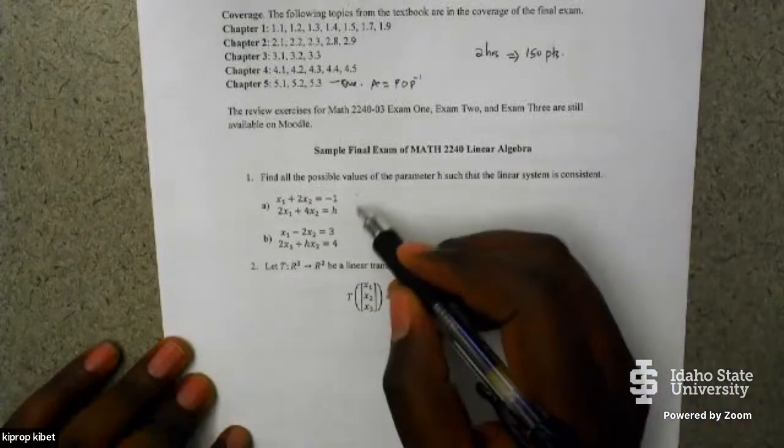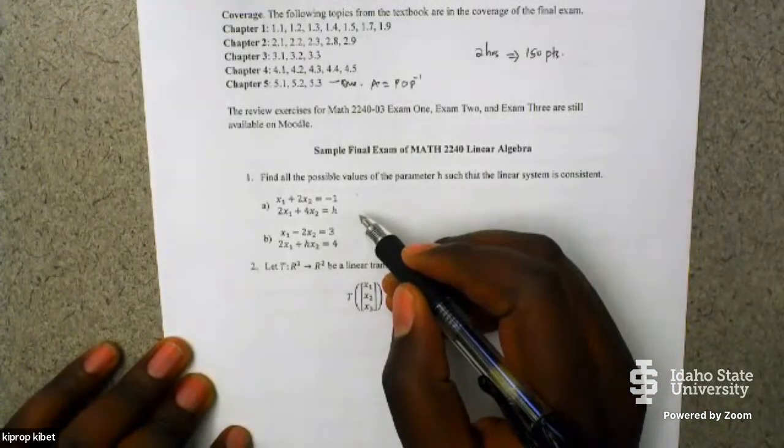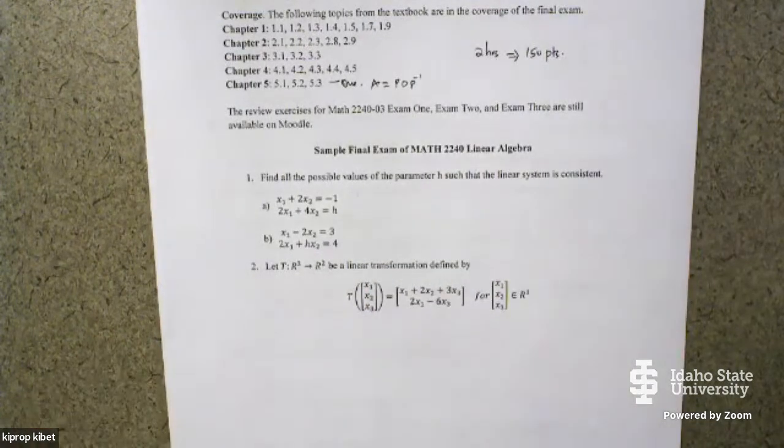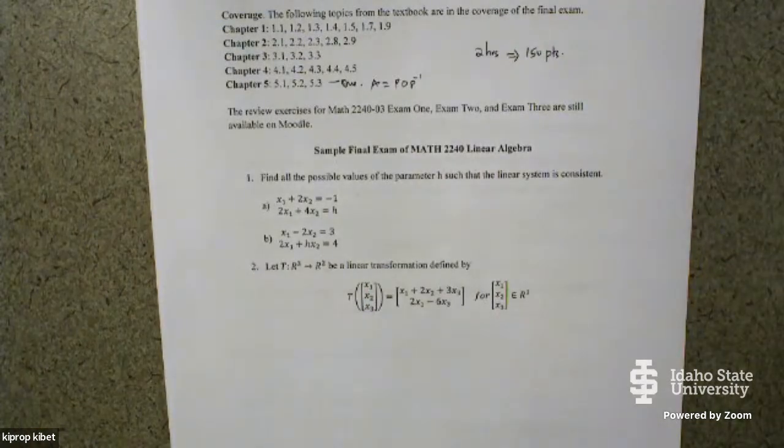Let's see some of the things that you may get. Number 1: we have done most of the things related to this, so it will be easy for you to solve.